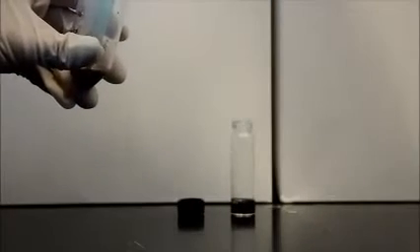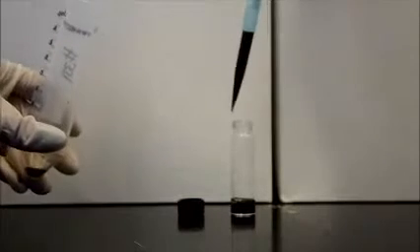Finally, we transfer 2 milliliters of the iron oxide sample to the vial to be observed under the UV lamp. For this portion of the experiment, extra eye protection is necessary. When placed under the UV lamp, the iron oxide sample goes from dark brown to bright green.